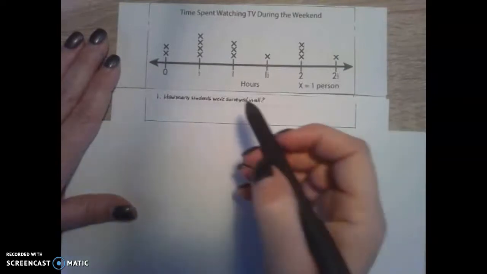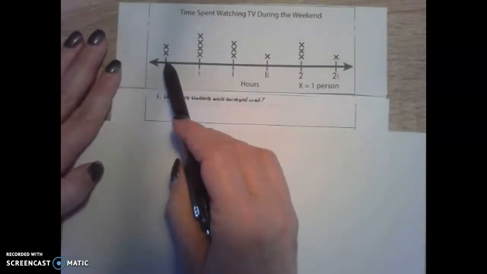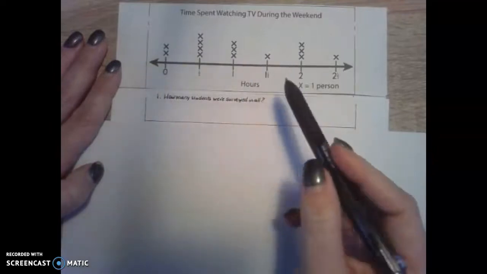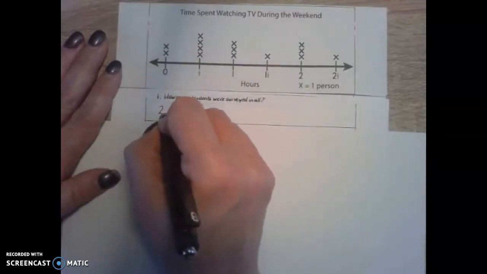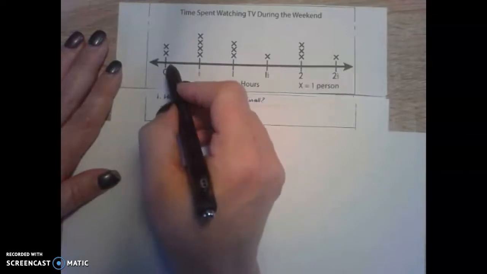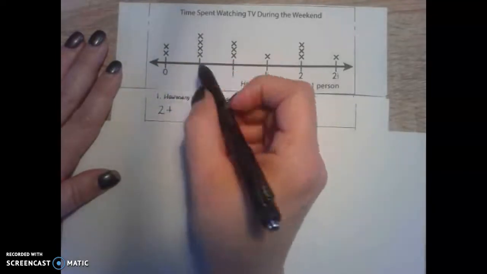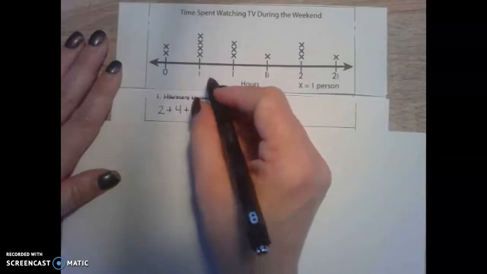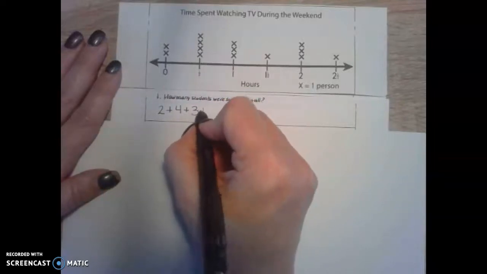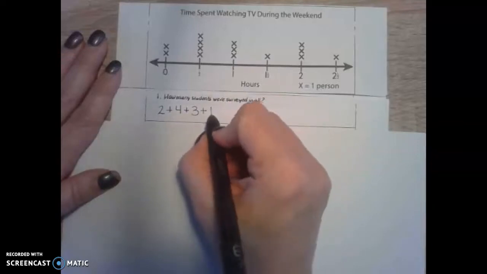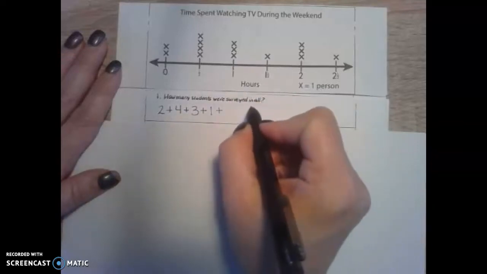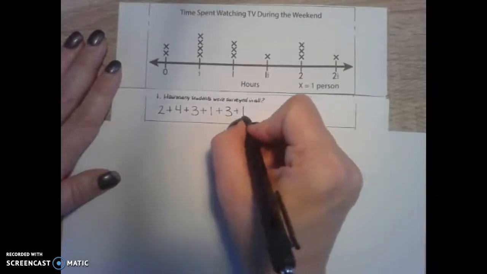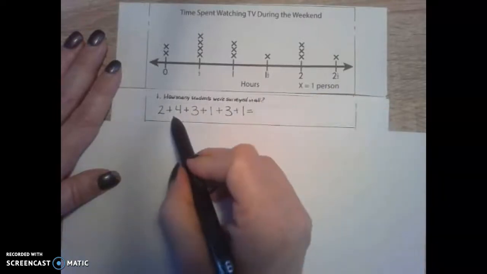So all I need to do for this part of my graph is to look above and count the X's because I know each X was one person. So for the first data, I have 2 people above the 0. 1, 2, 3, 4 people watched 0.5 hour. Then I go on, 3 for 1 hour, 1 for 1.5, 3 people for 2 hours, and 1 for 2.5. And then I'm going to simplify.